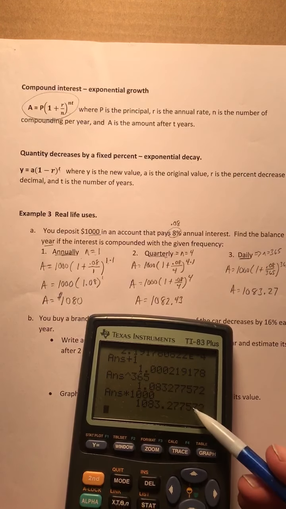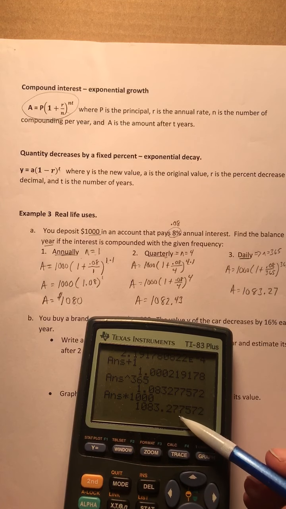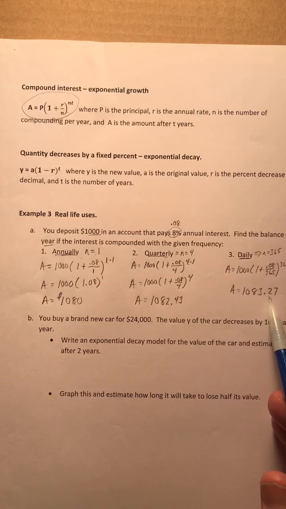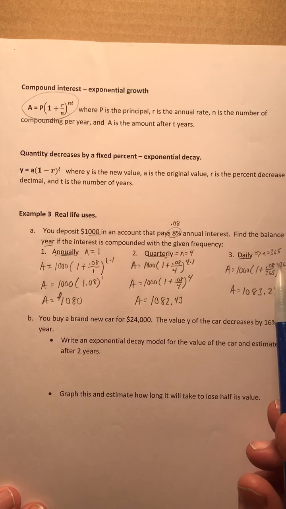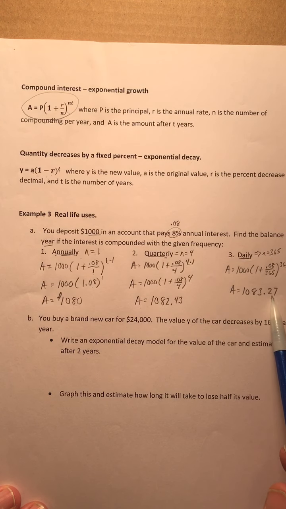$1,083.27. Now banks truncate, they don't round. So they wouldn't round that up, they would just truncate it off and give you $1,083.27. So if we got our interest daily instead of quarterly, it gives us an extra $3.27 total. All right.